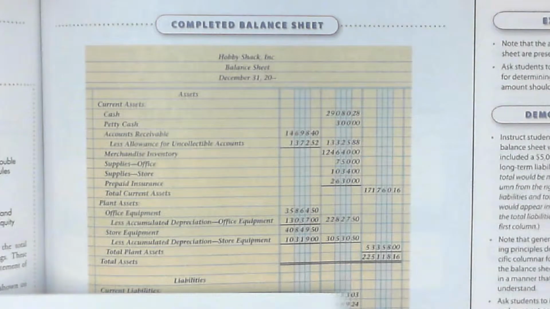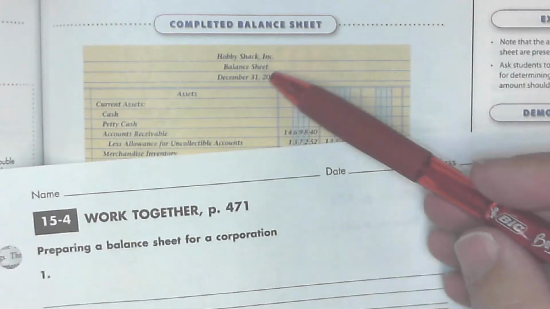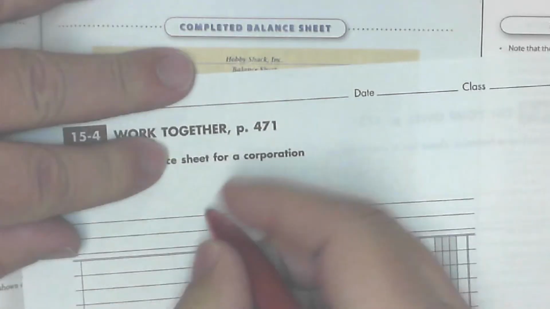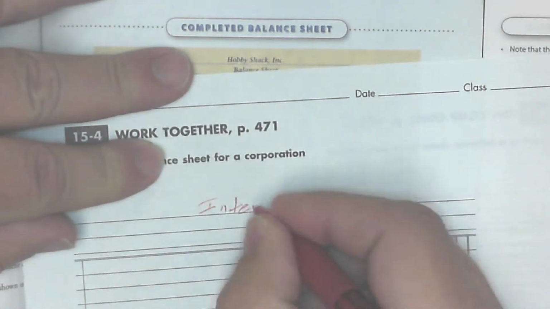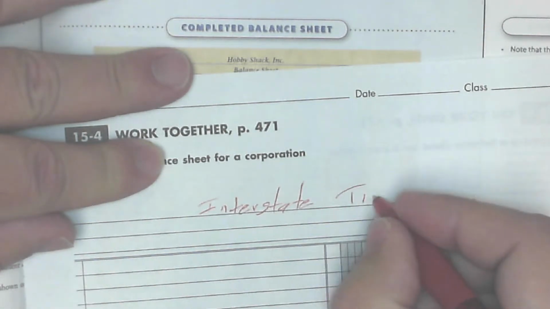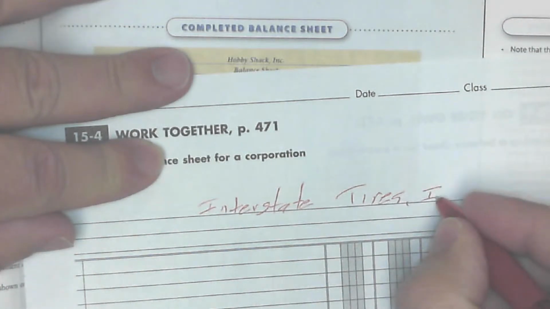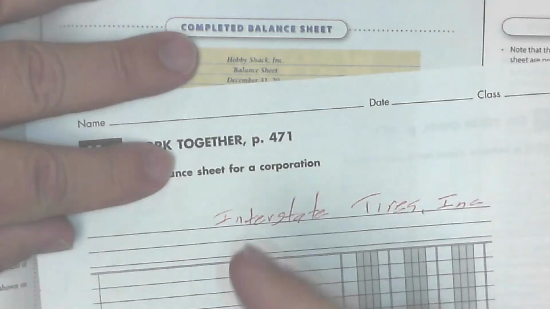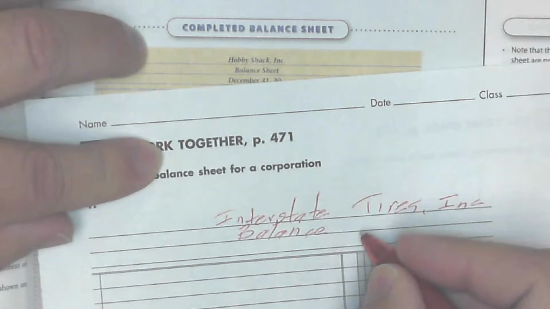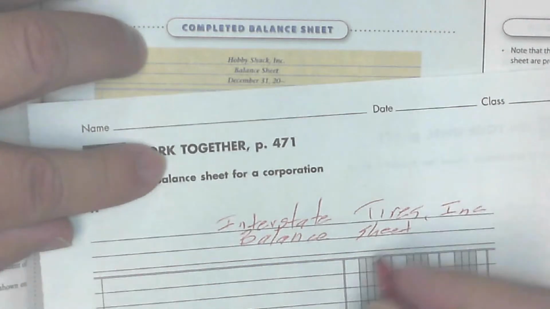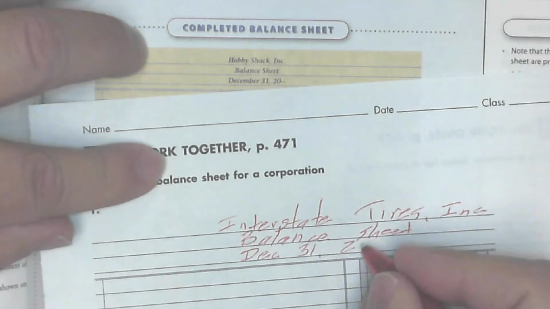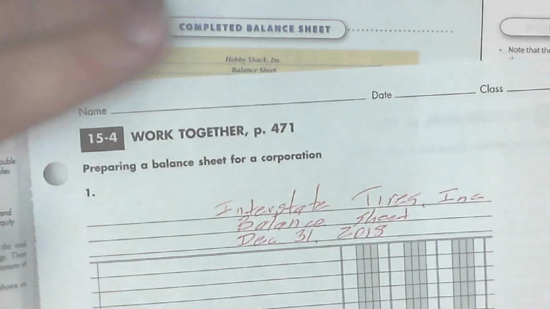So going to this, you're just going to start just like on the top here. We're going to fill out our header. So Interstate Tires, balance sheet, December 31st. We'll go ahead and make that 2018. Doesn't really matter though.